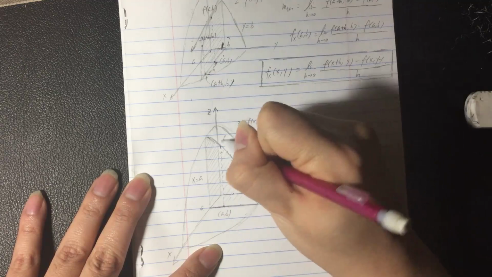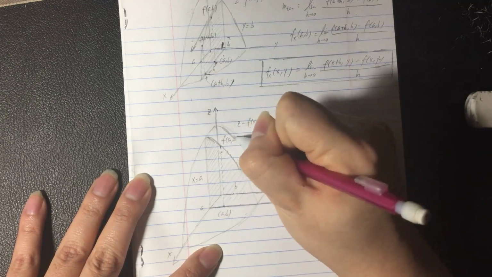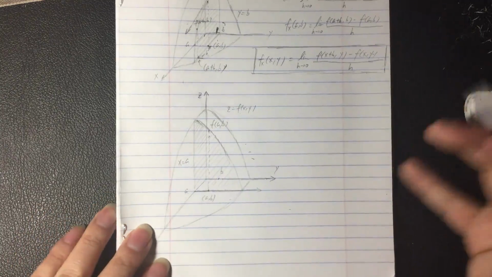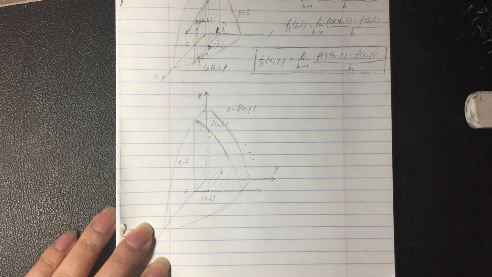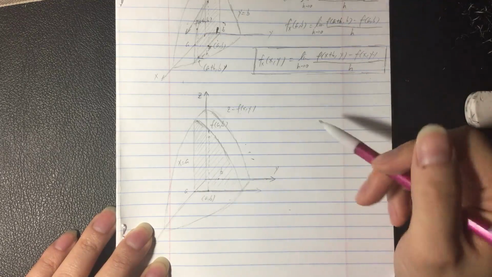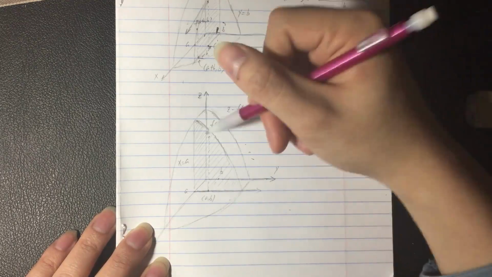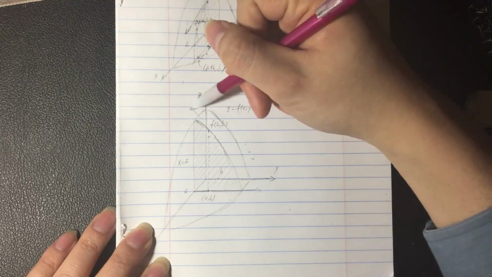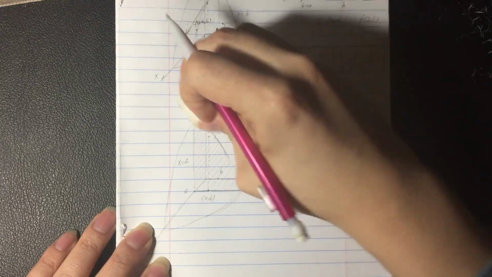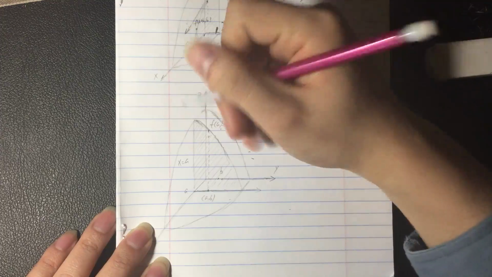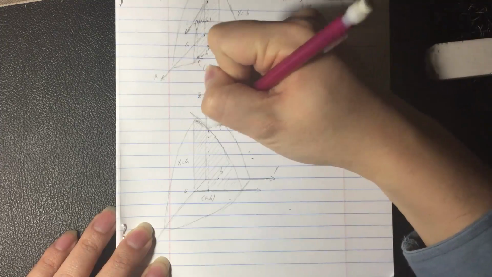This is f of (a, b) on the curve. Since f sub y of (a, b) represents the rate of change in the positive y direction, it's the same as the slope of the line tangent to the curve at that point in the positive y direction, the same as the slope of this line.